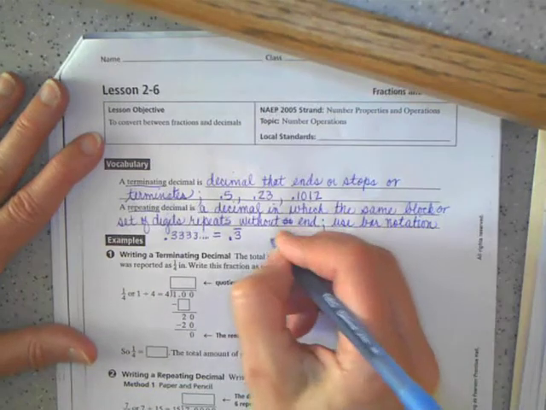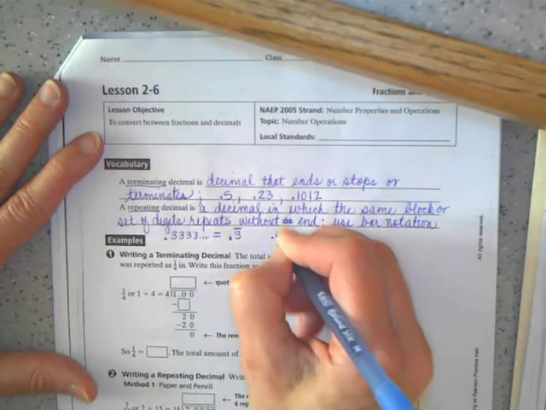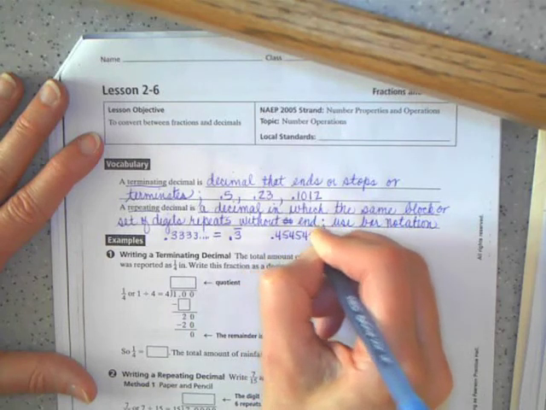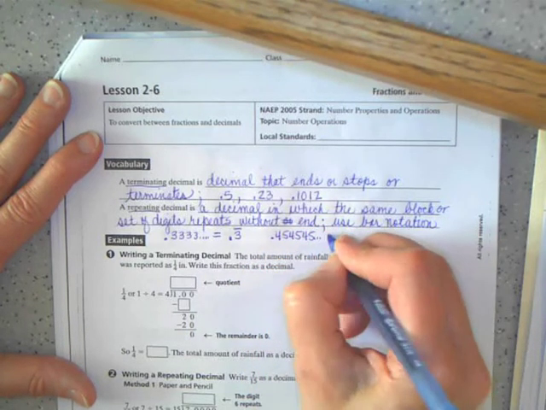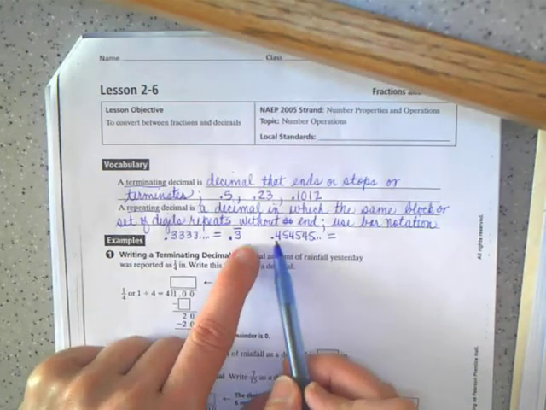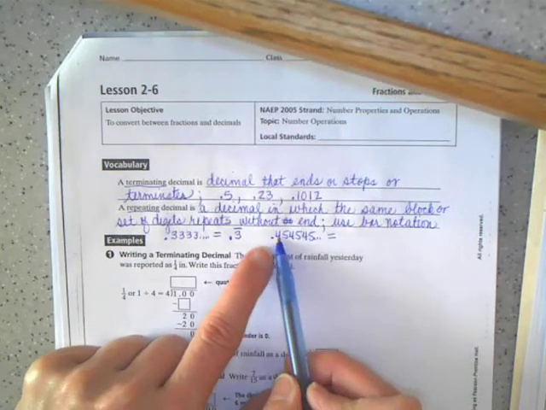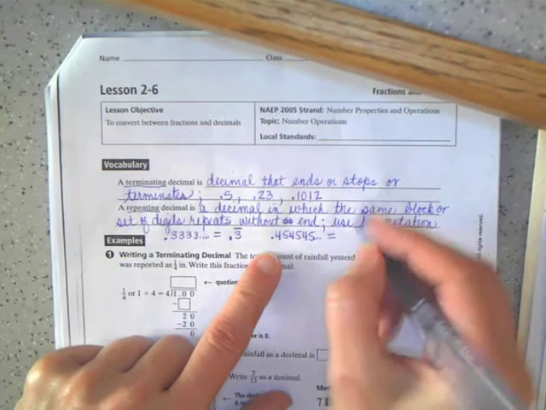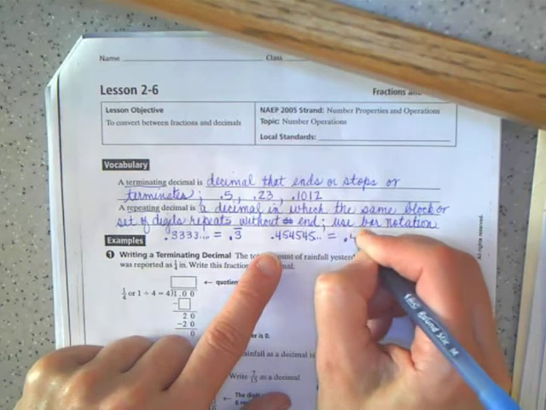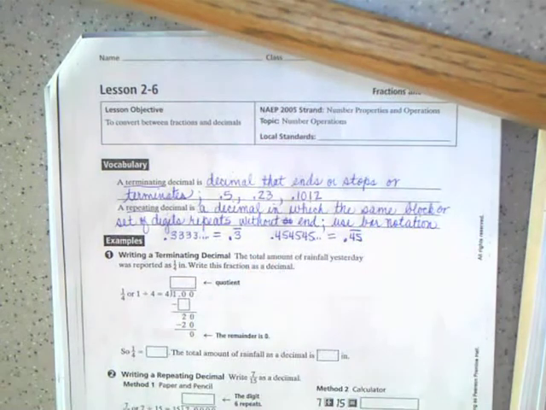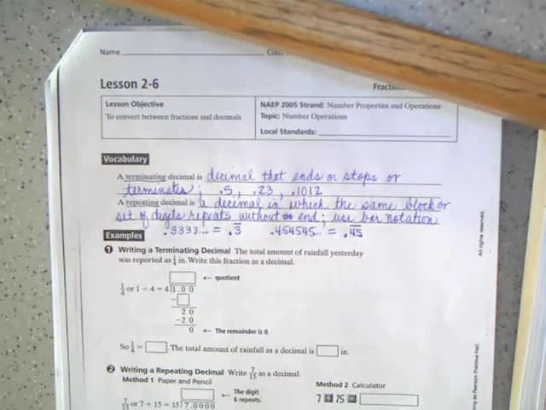You might also have something like 0.454545 and so on. With bar notation, I go back and try to find where the pattern starts. I have a 4, then a 5, a 4, then a 5, a 4, then a 5. So that's going to be 0.45 repeating, with a bar over both the 4 and the 5.